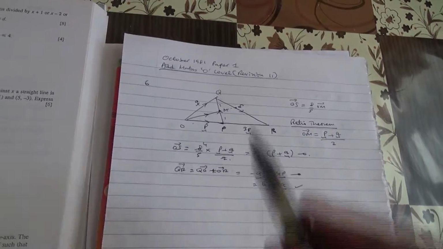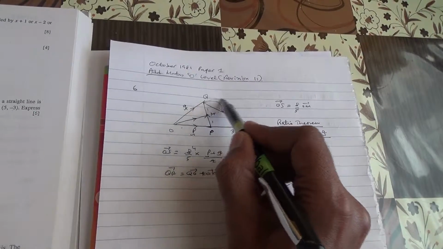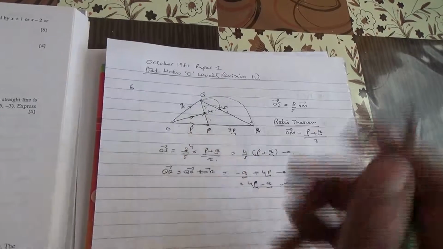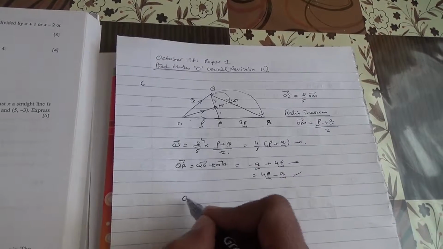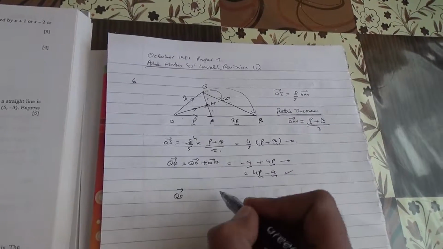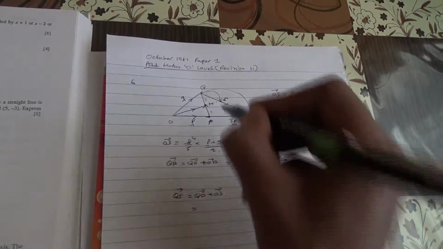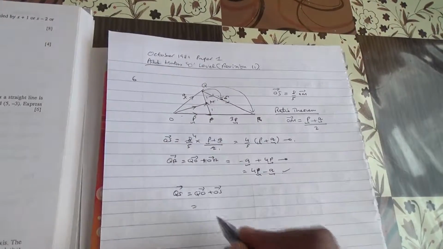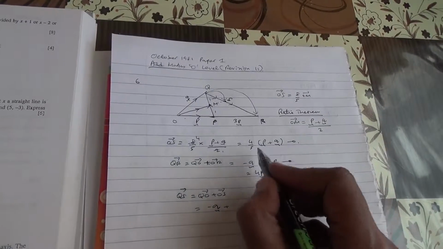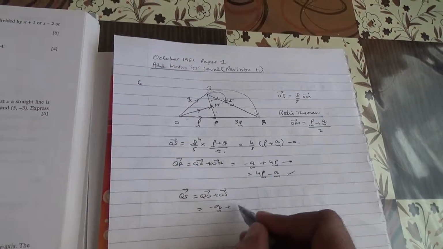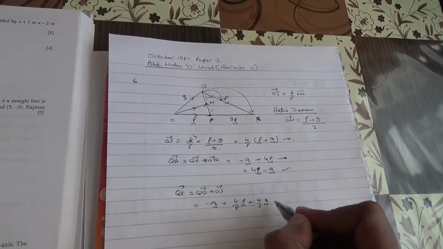Deduce that S lies on QR. We need to prove that S lies on QR. So this is going to be a fraction of this. How can we prove that S lies on QR? We're going to say QS. And what is QS? QS is QO plus OS. And what is QO? It is minus Q plus OS. And OS, we just found it to be 4/5 vector P plus vector Q. So 4/5 vector P plus 4/5 vector Q.